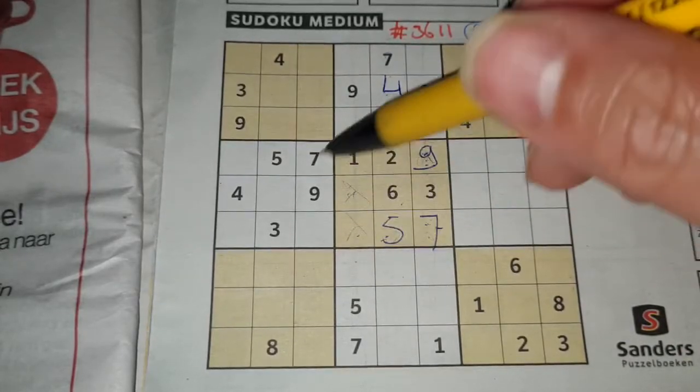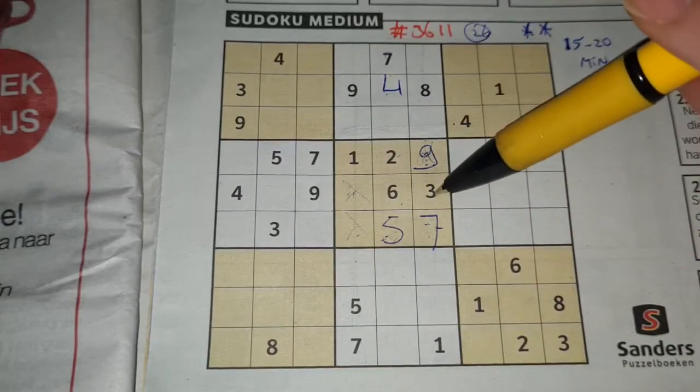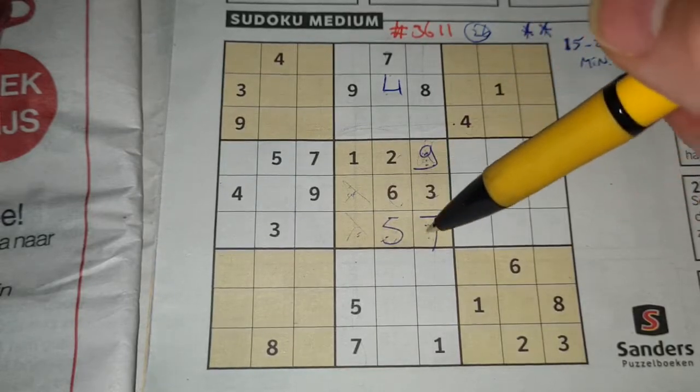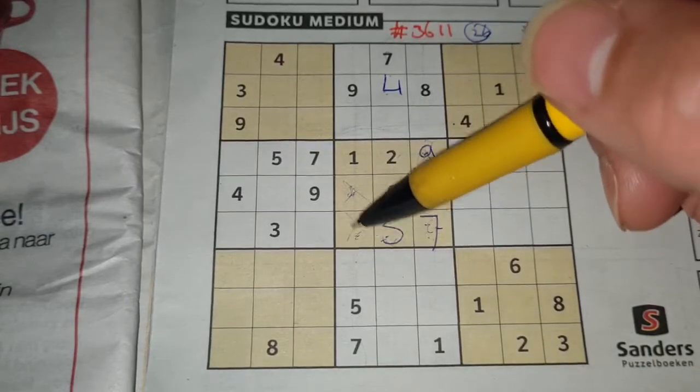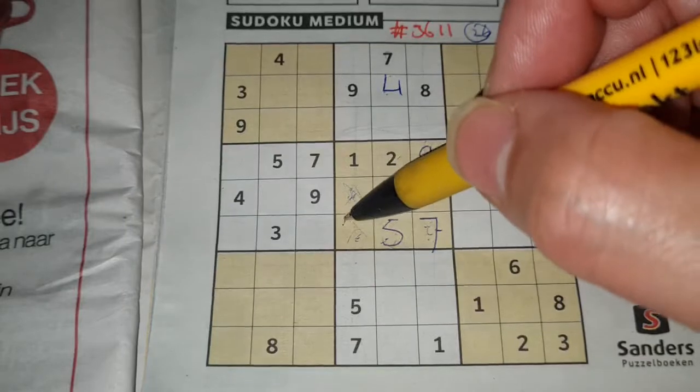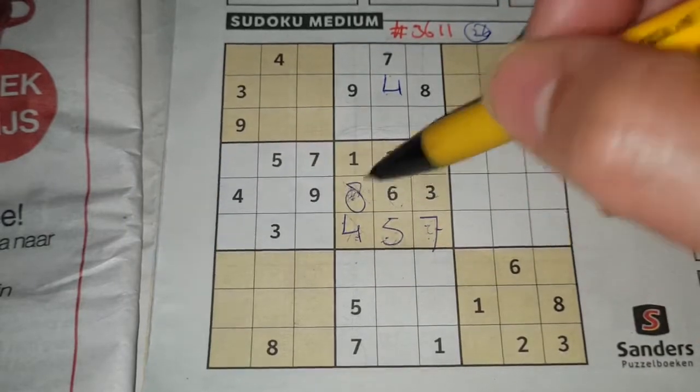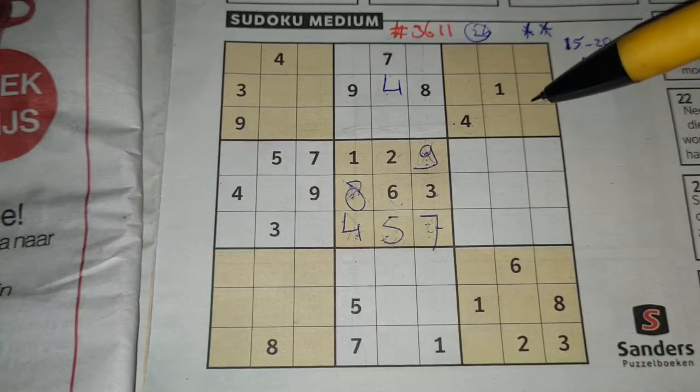2 numbers left in this big square. For the numbers 1, 2, 3, 4 is missing, 5, 6, 7, and the 8 is missing. 4 and 8. We see here 4, no 4 there. 4 should be here. And the 8 goes there.